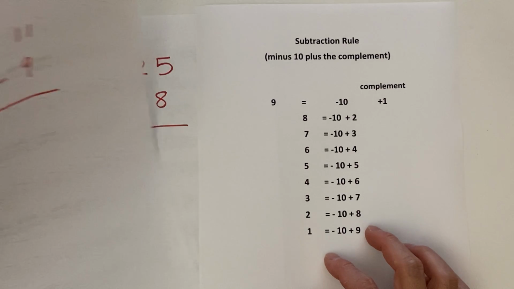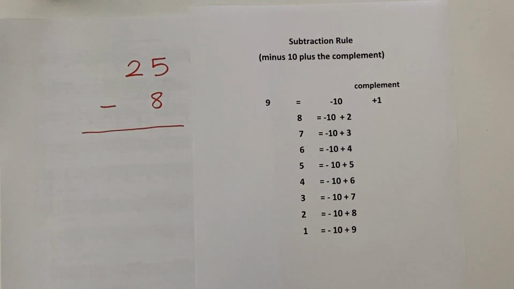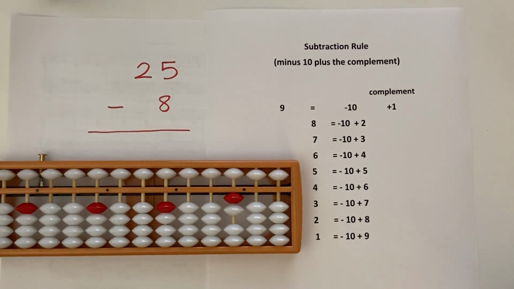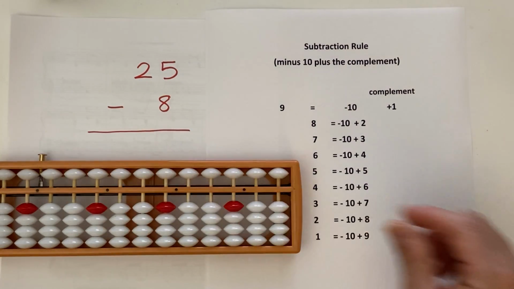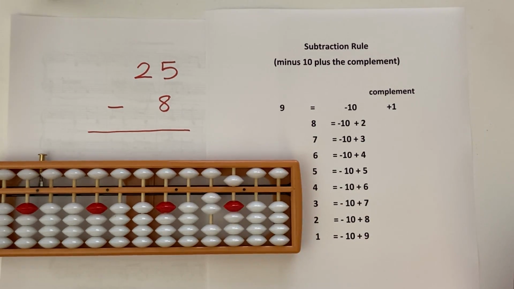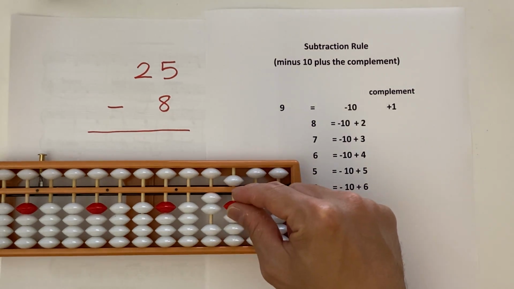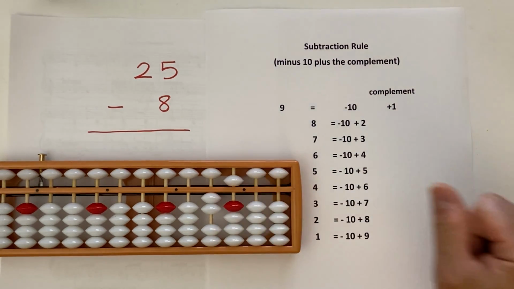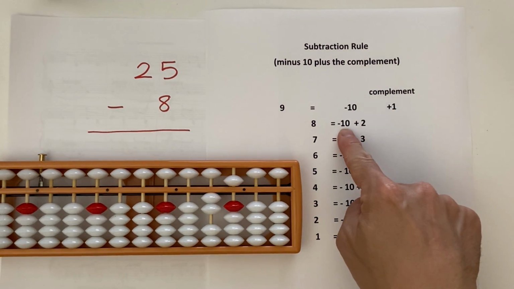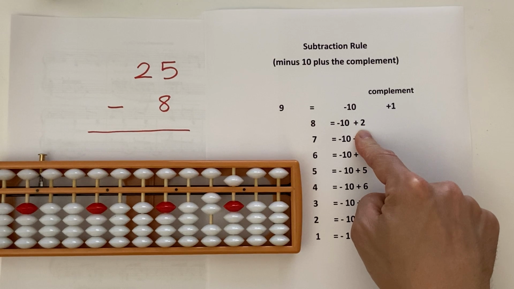Let's take a look at another example. Here I have 25 minus 8. Clear the abacus, 25. Now I want to subtract 8. Ideally, I would remove 8 from the singles place, but now I only have 5 to remove, so I cannot do that. I have to apply the subtraction rule, which is minus 10 plus 2.